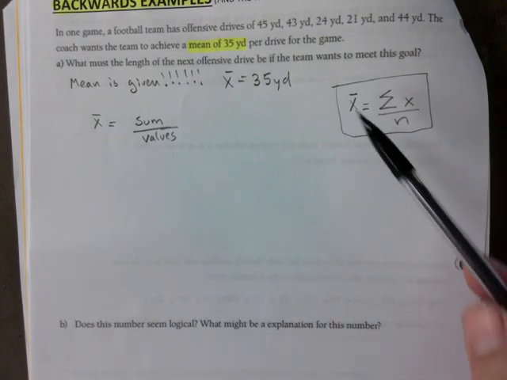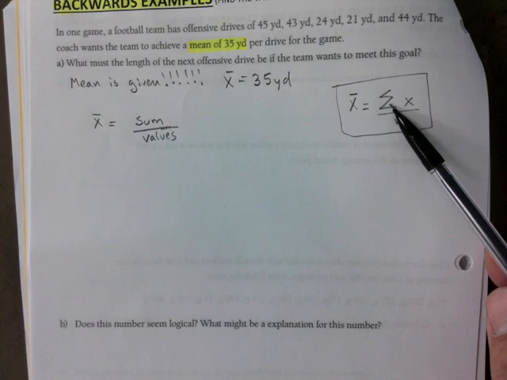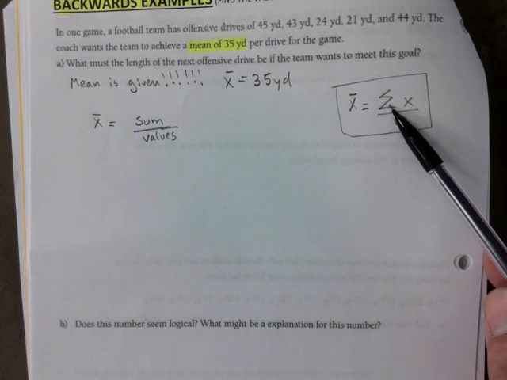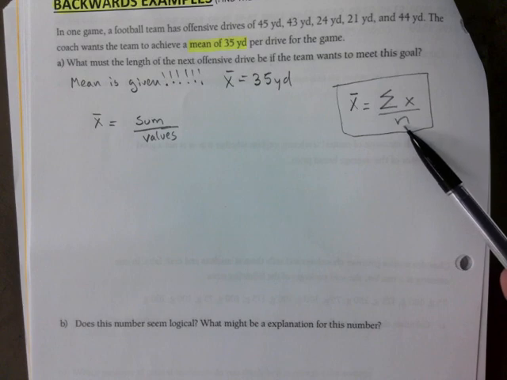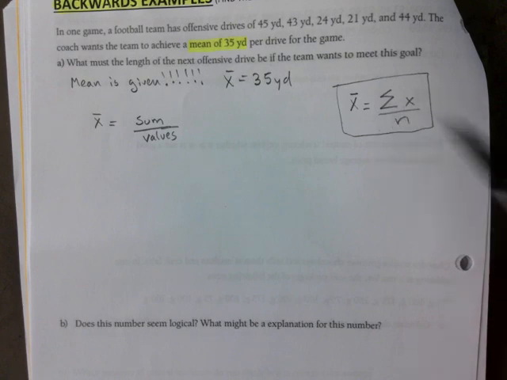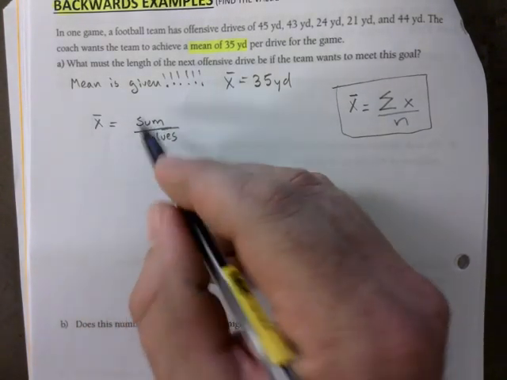The mean is the sum. This is the Greek letter sigma, the sum of all the values divided by the number of values. So this is the official formula that you would be given, but hey, we don't need that.